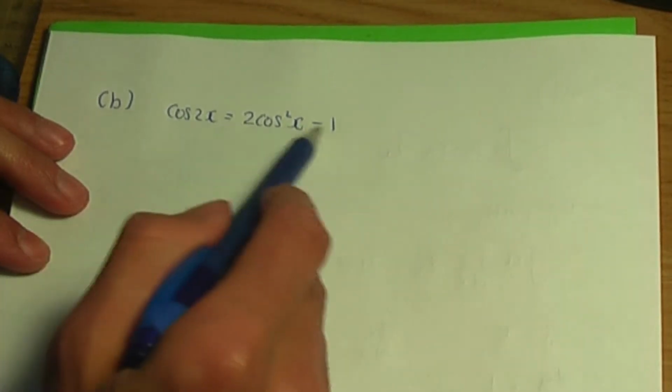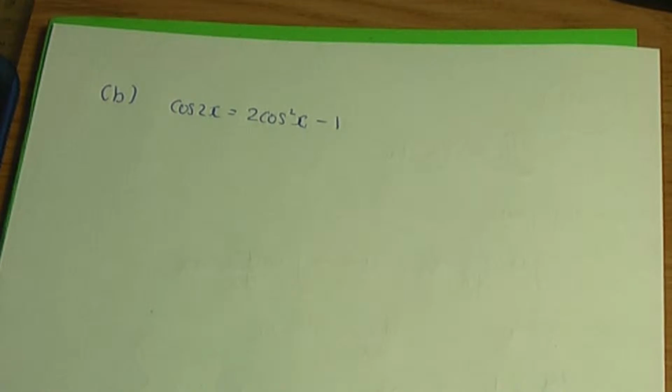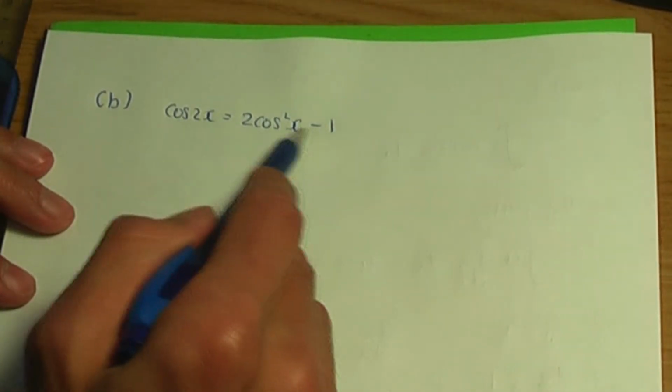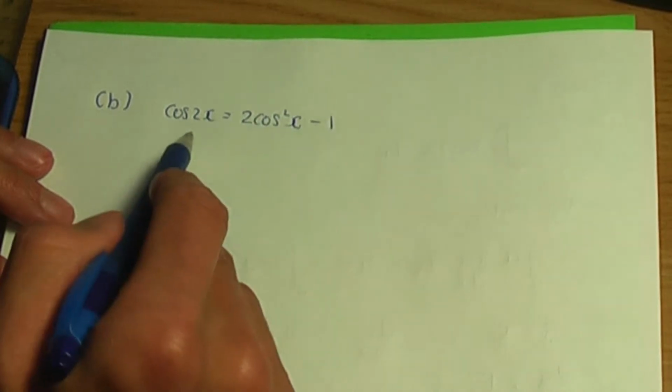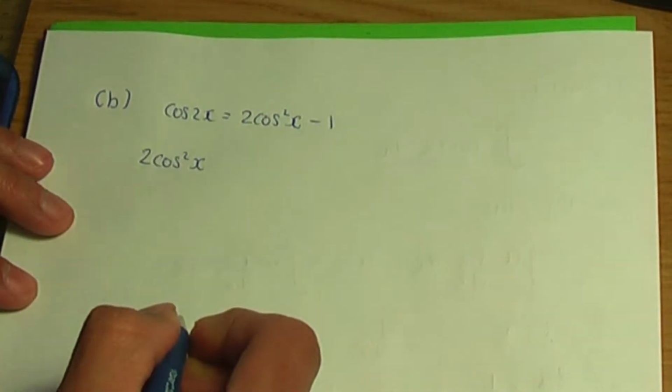So this is the identity that we need to use to find the integral of x cos squared x with respect to x. Now, if I rearrange this for cos squared, let me switch sides. So 2 cos squared x minus 1 is cos 2x.